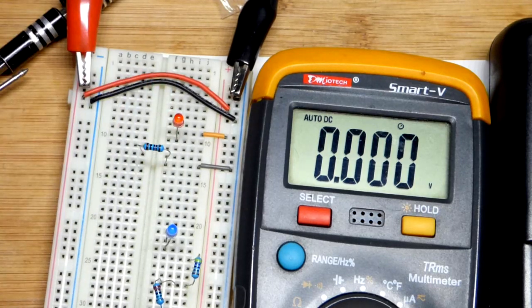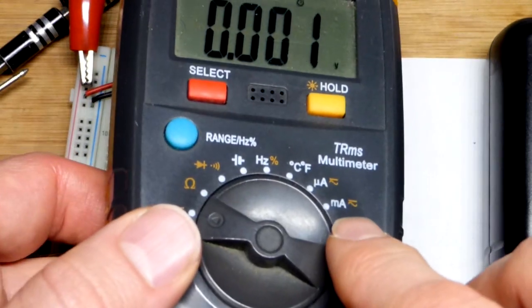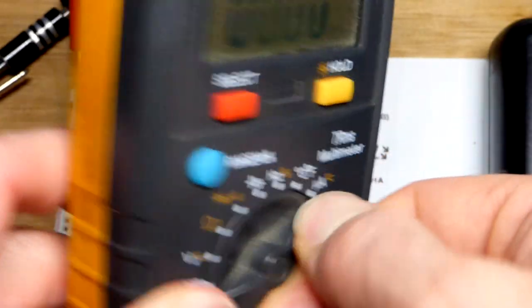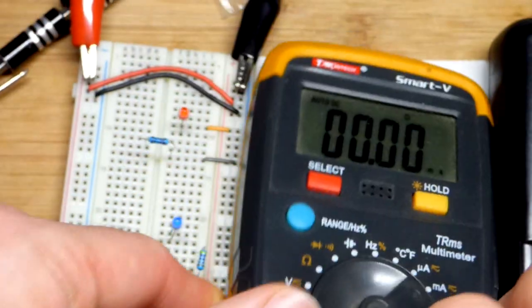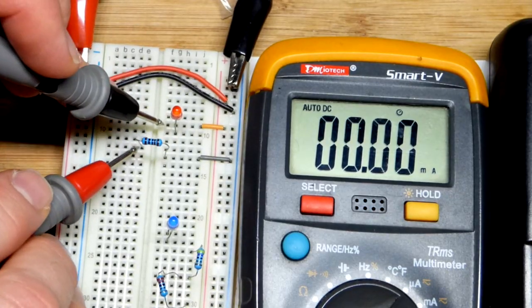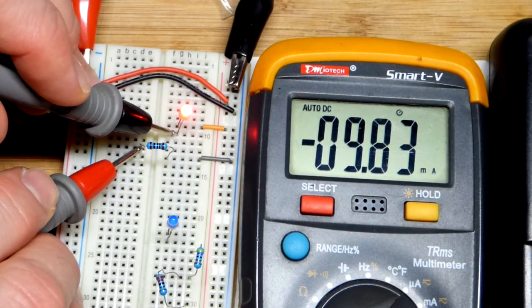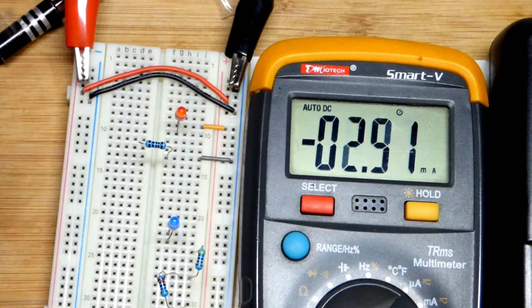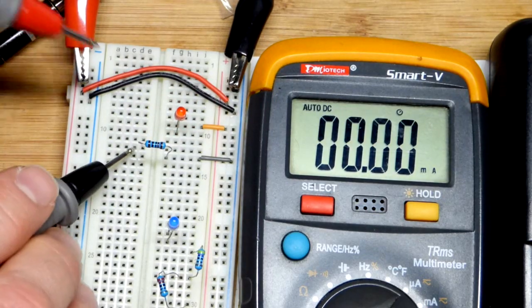So yeah, we open up the circuit. Again, we can measure the current. It's in milliamps. I don't have to move the red probe for anything but high current, and pretty straightforward. We can do this test. We could also measure the blue one. I got the probes backwards, but no big deal right there.